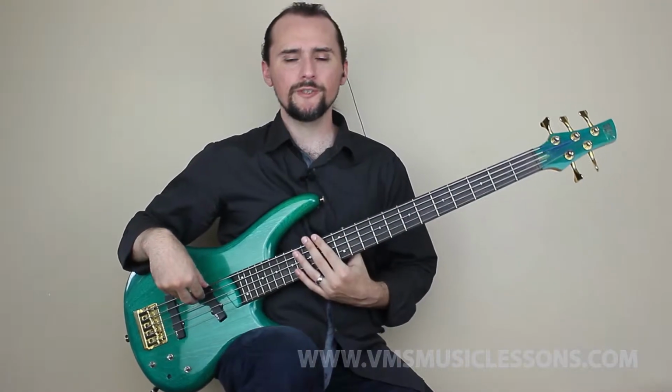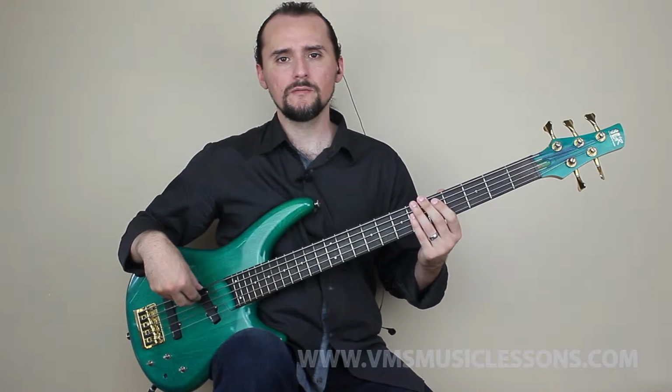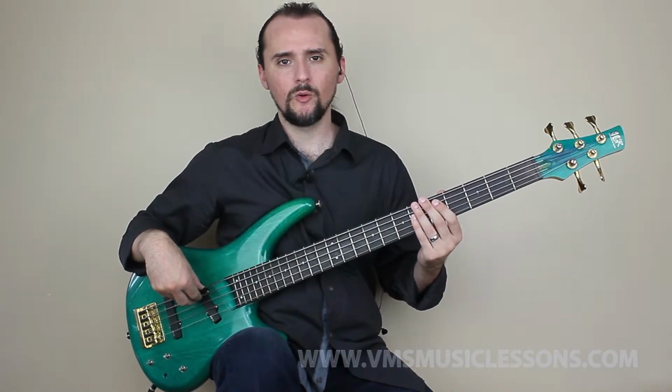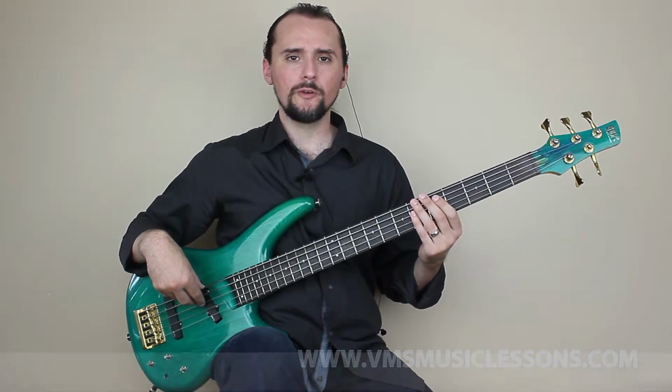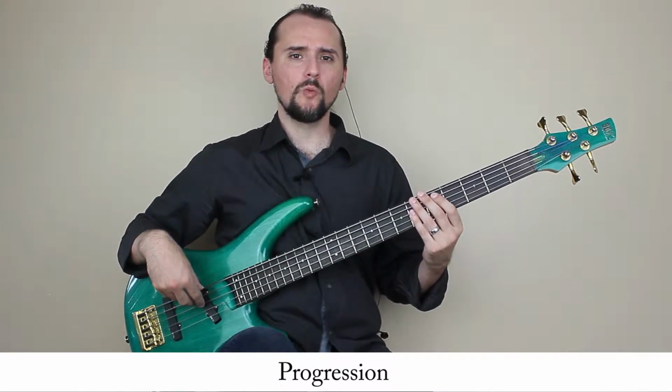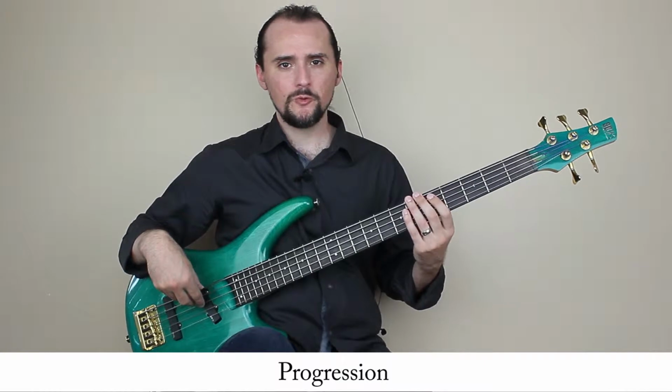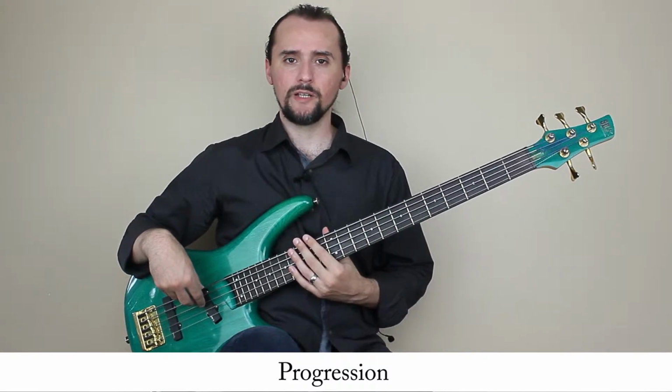In Technique 102, I had you play the E note for 4 beats, followed by the A note for 4 beats over and over again. That's a simple example of what we call a progression. Anytime you change from one note after a certain amount of time to another note for a certain amount of time, you're doing a progression.